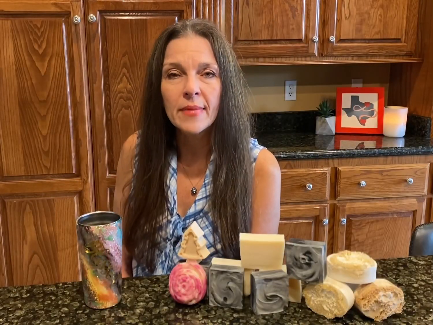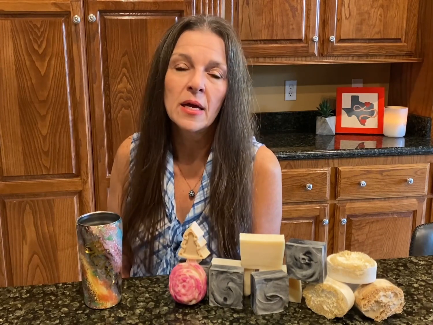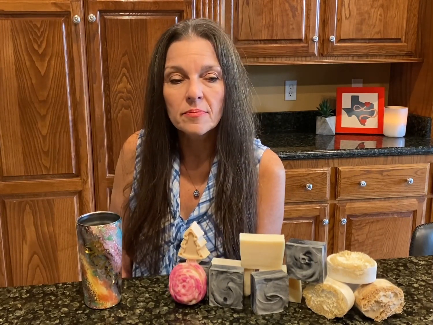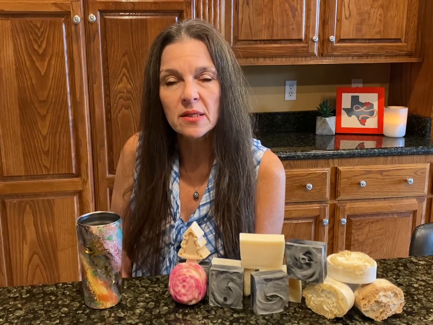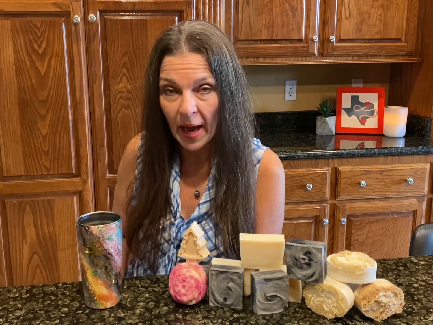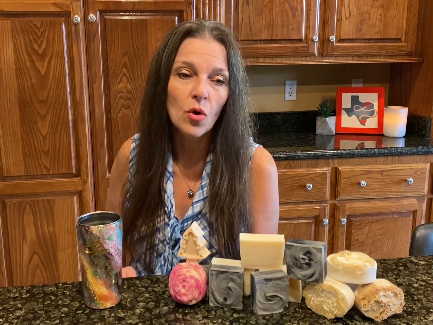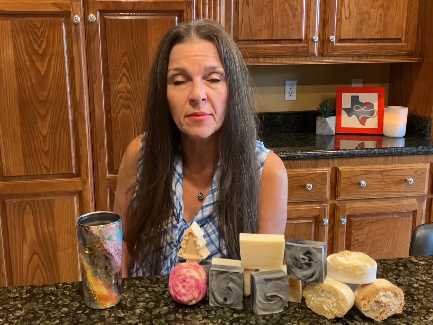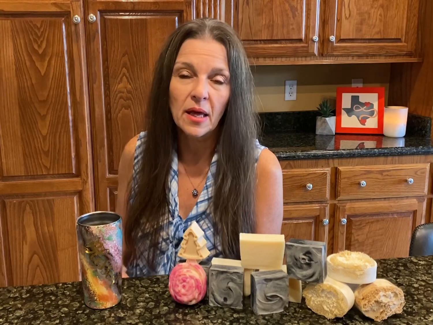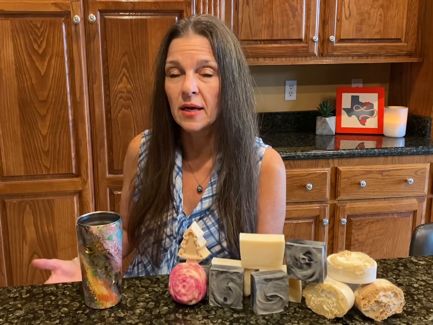So how do you make soap without using lye? You would have to purchase a melt and pour soap. And a melt and pour soap is basically a saponified oil. And actually sometimes on some soap packaging, they will not use the word lye or sodium hydroxide or potassium hydroxide in their ingredients because it makes people nervous and it kind of scares them off.